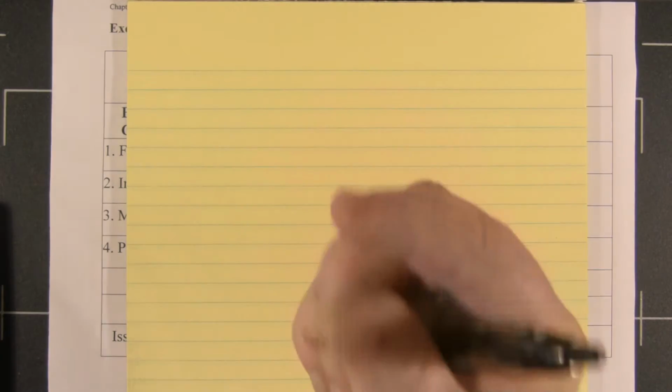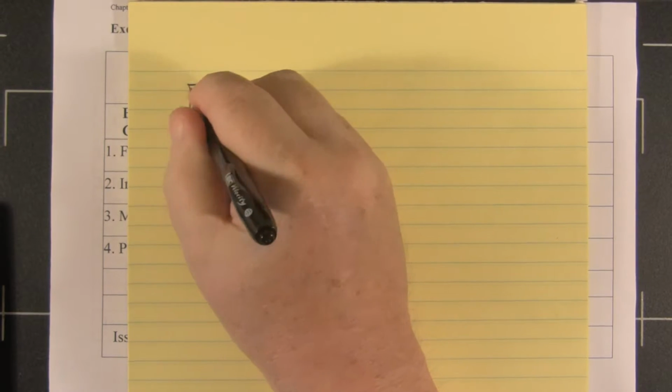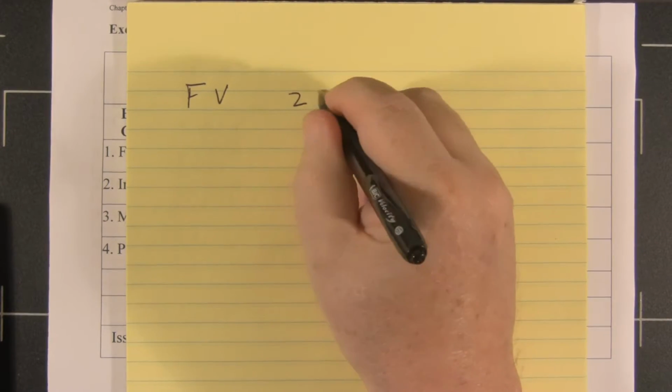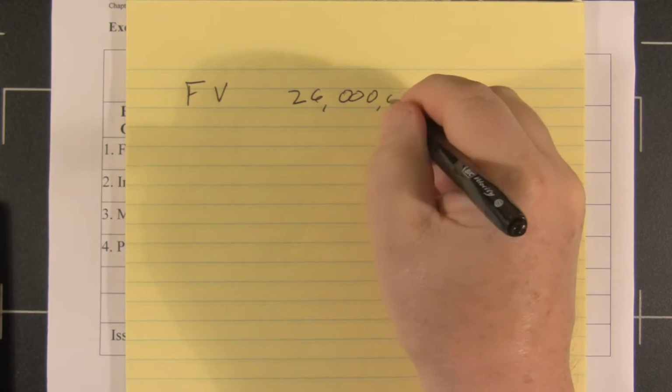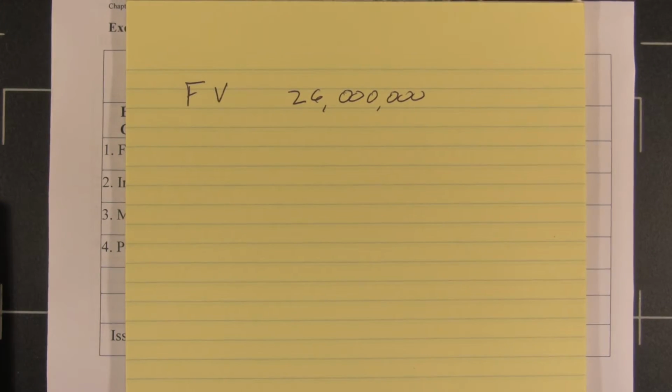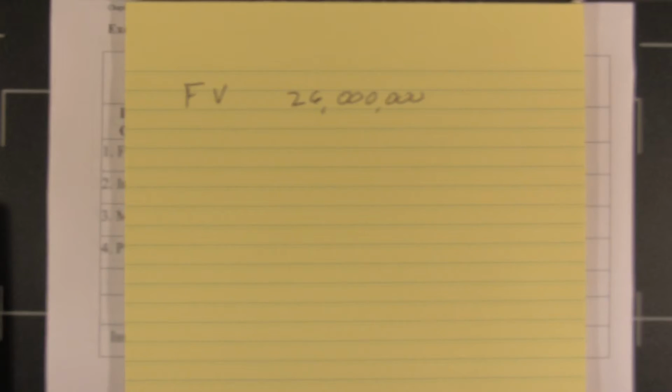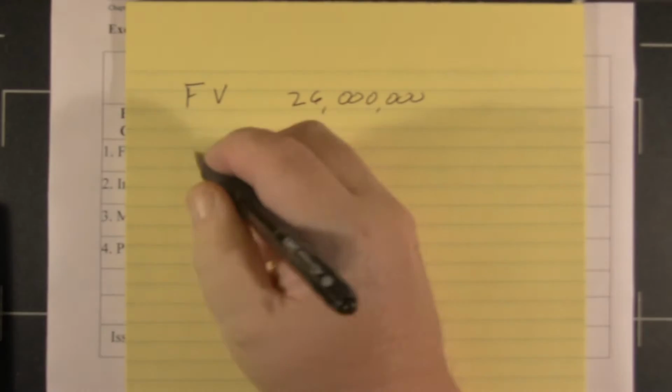Like every other bond problem, we need to do some figuring before we start to figure. Let's take a look. We're doing exercise 9.6 here. They tell us this company is going to issue $26 million face value bonds. So that's the face value of the bonds, $26 million.